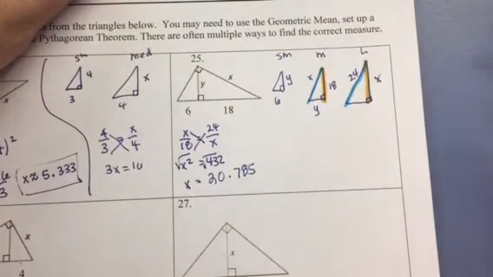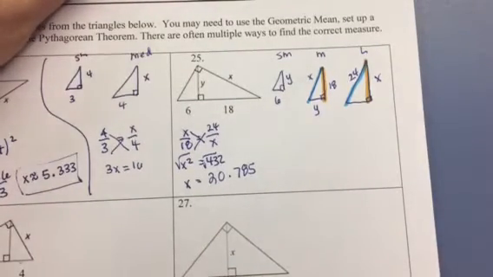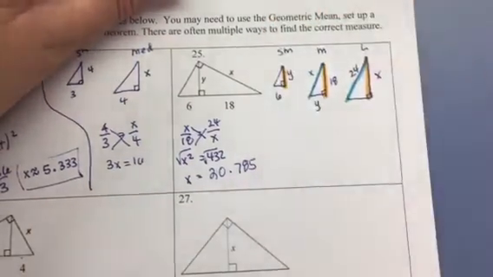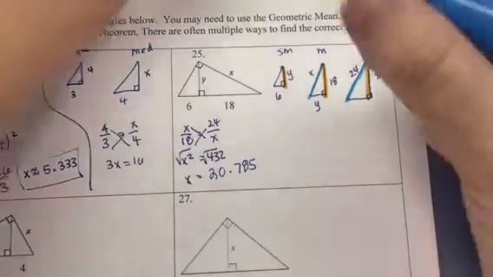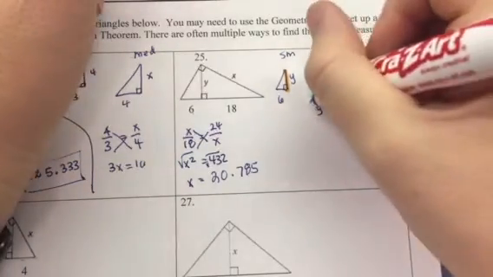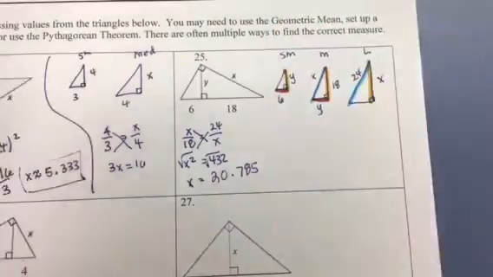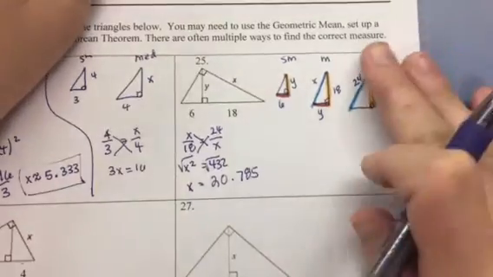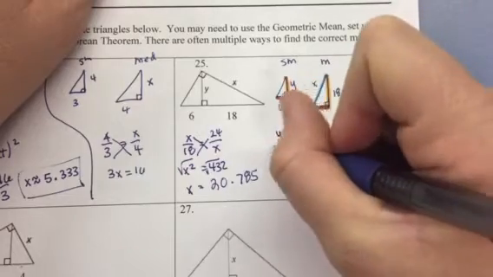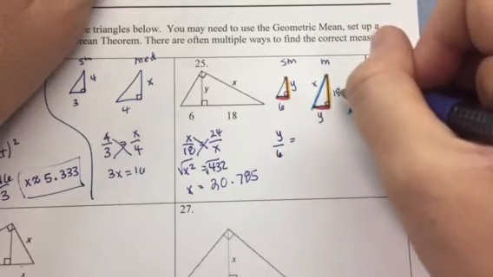All right, so we found x. Now we need to find y. And if you look on this where we see a y, we see that we have a y over here as a long leg. And then I've got a y over there on my medium triangle as a short leg, and I know the short leg of the small. So I don't need the large triangle at all for this one. There's no y on the large. So I'm just going to look at these two triangles. So I can now set up my proportion. y over 6 equals 18 over y.